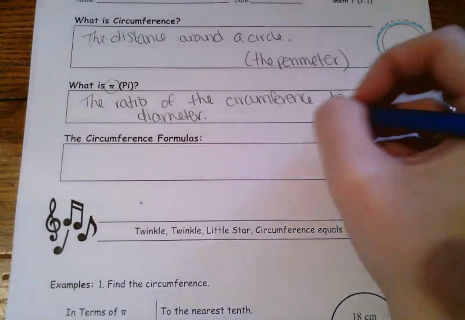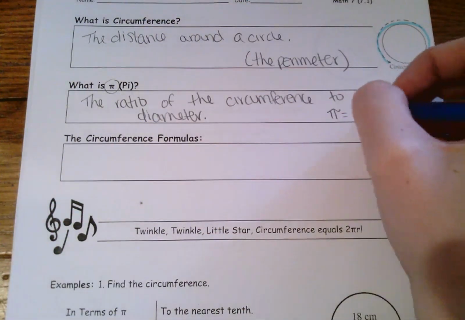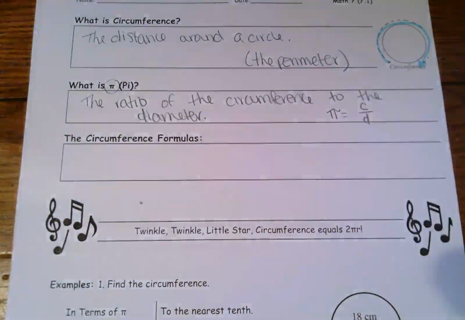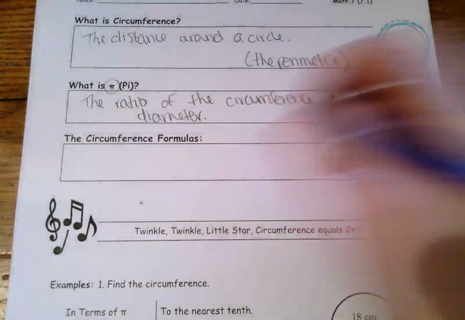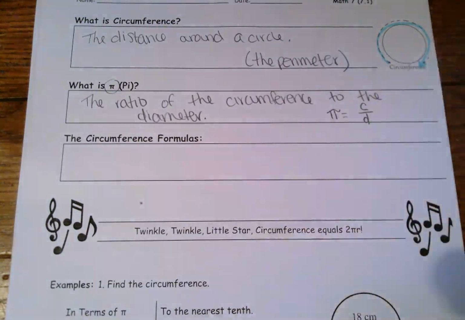So really what it's saying is that pi is equal to, if I take my circumference and I divide it by my diameter, I will always get pi. Super cool. So pi is what we call an irrational number, and irrational numbers go on forever. So you may have heard people talk about pi before. If we think about it, pi is 3.14159, and it keeps on going forever.